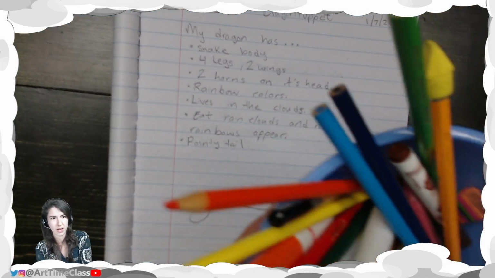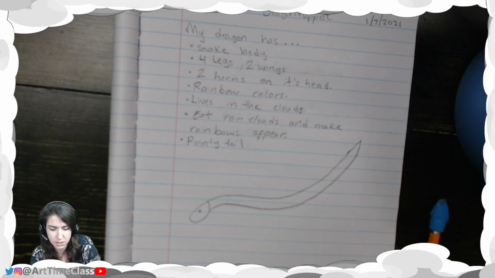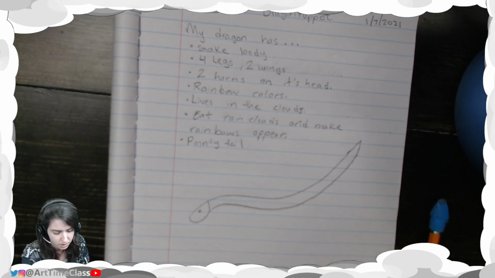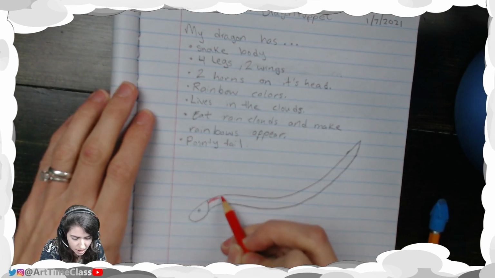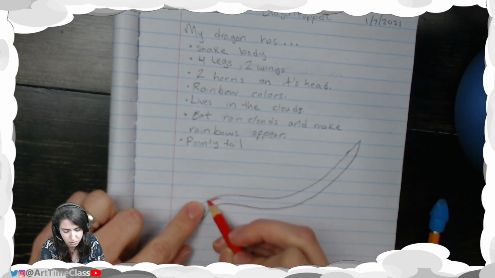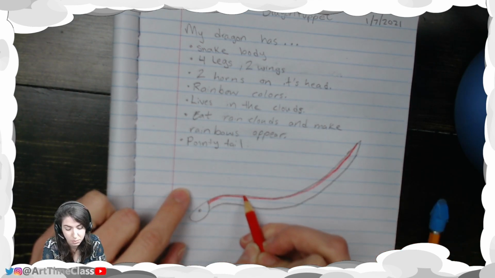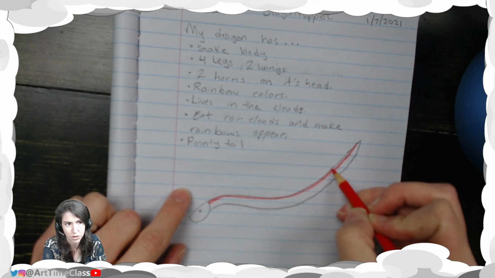So here I have my colors. It's up to you on what colors you use. I'm going to use this color pencil here. And I don't want the colors to go red, orange, yellow, green, blue, purple. I want to do a streak of red all the way down the body. Like the body is the rainbow is what I'm thinking.